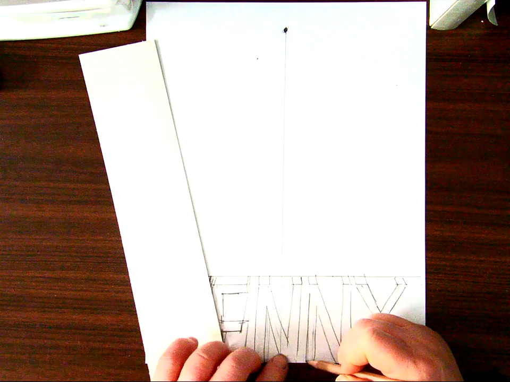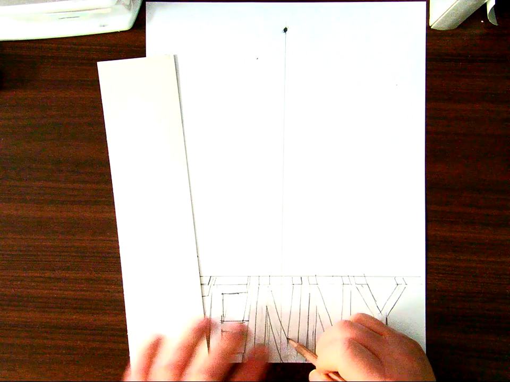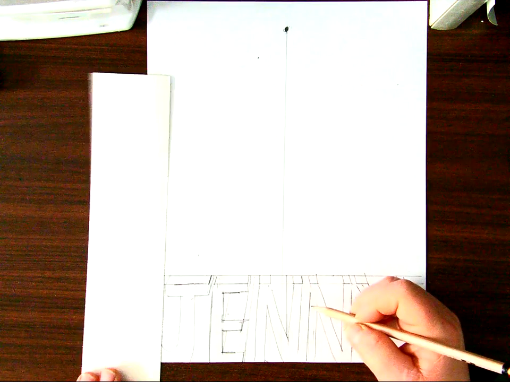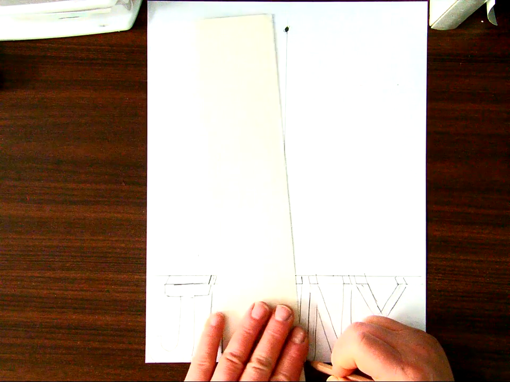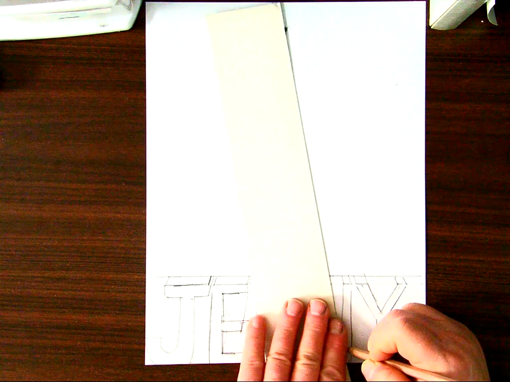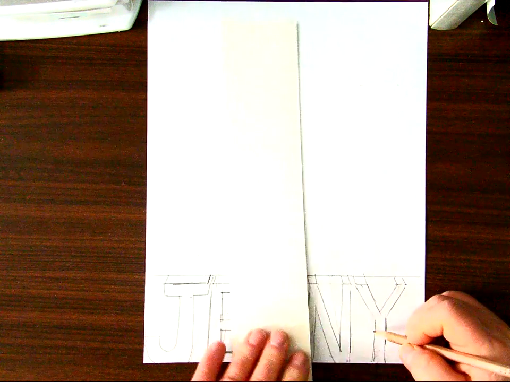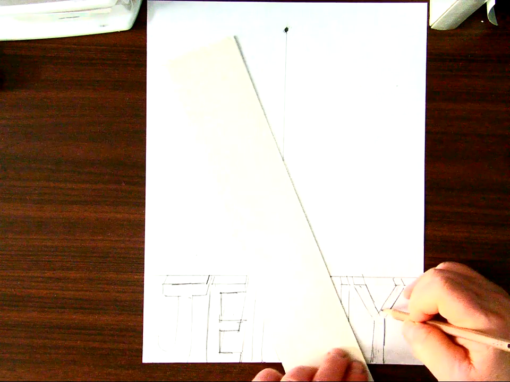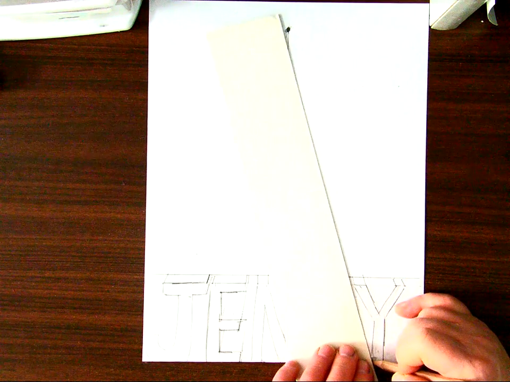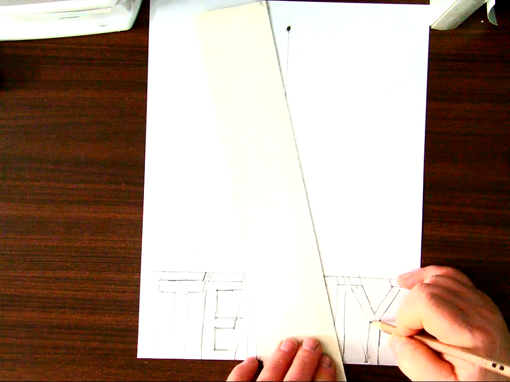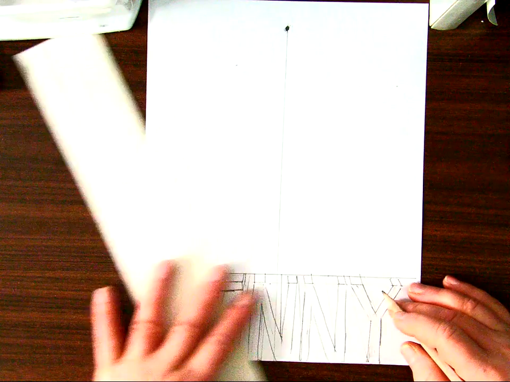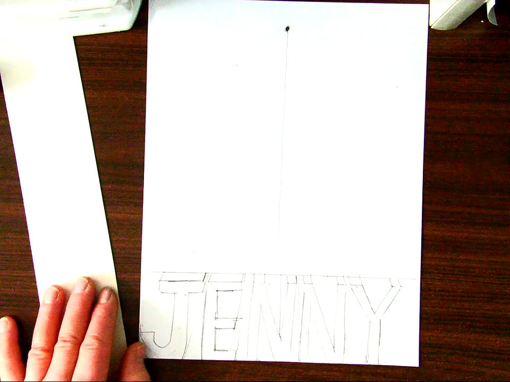So I'm on this N right here. Let's go to this N. And I'm going to go to the vanishing point and up. In each of these corners to the vanishing point. And to the vanishing point. Would I see one here? I don't think so, because it goes through the letter. So I'm just going to stop that. And so I have all these lines here.